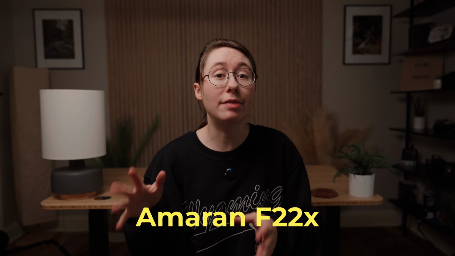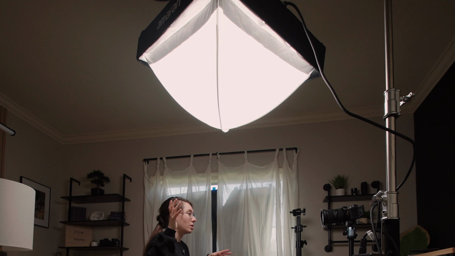The one light that I'll be using for this entire video is the Rembrandt F22X. I have both layers of diffusion installed over the panel along with the lantern attachment. So this is going to give us a nice big soft source to accomplish all of these different looks.